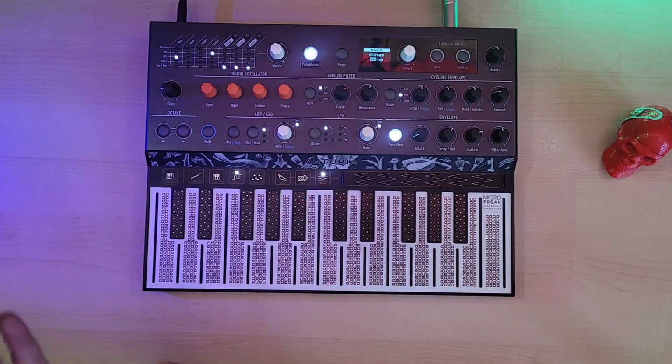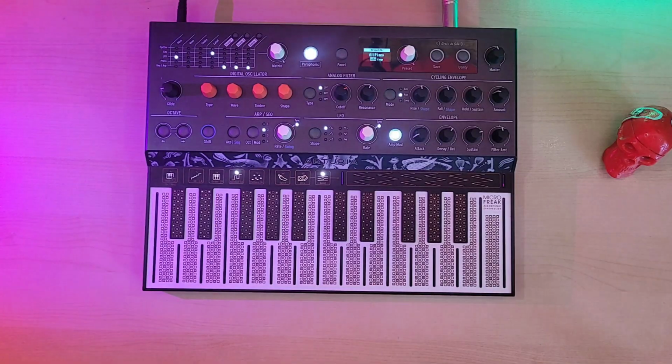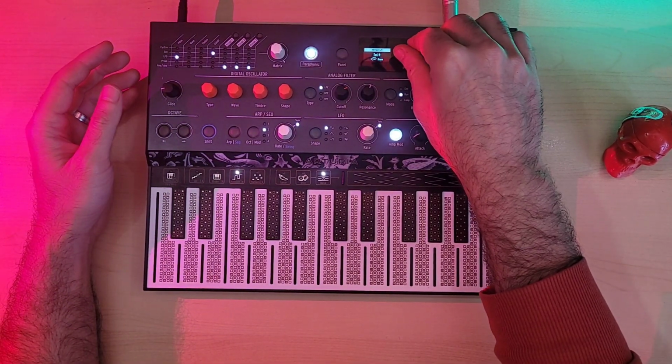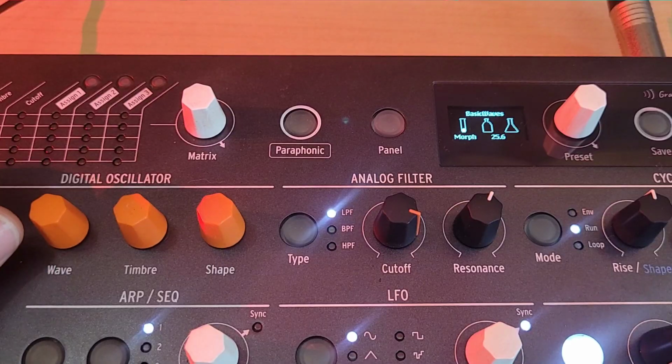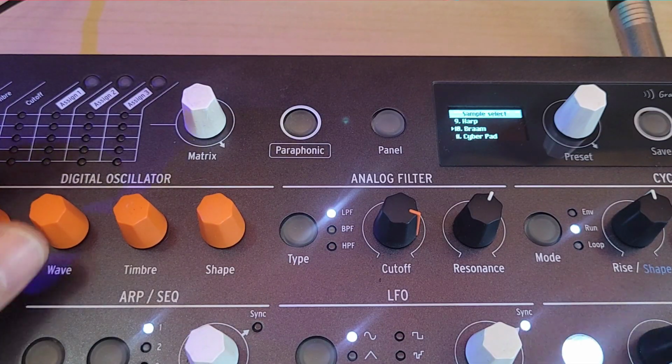But what about that example off the top where we had drums and piano on the same 2 octaves? How do we do that? Well, that's another one I can show you right now. Let's go to another initialized patch, start from scratch. And once again, sample oscillator, sample select.